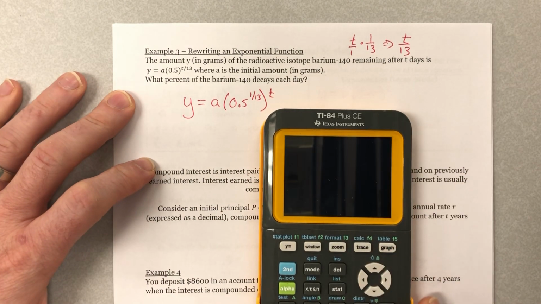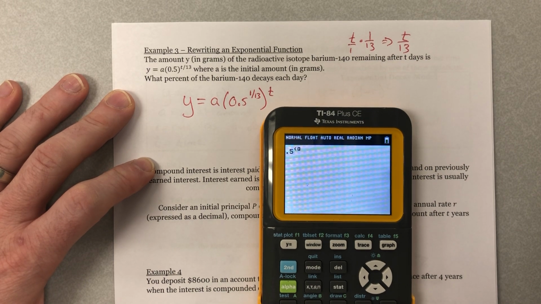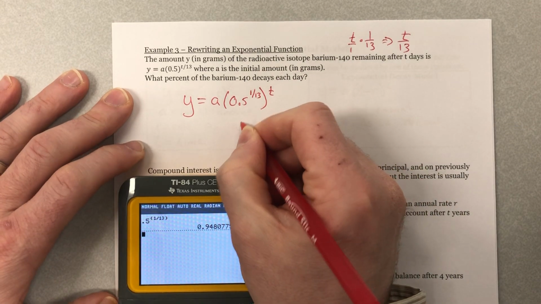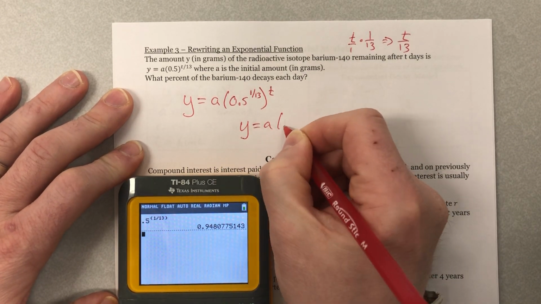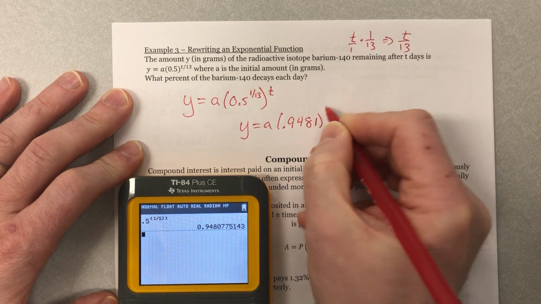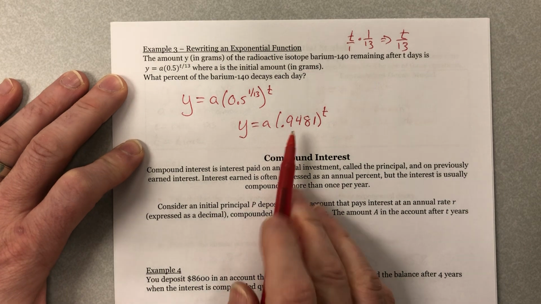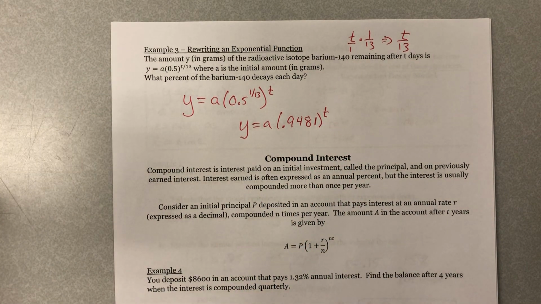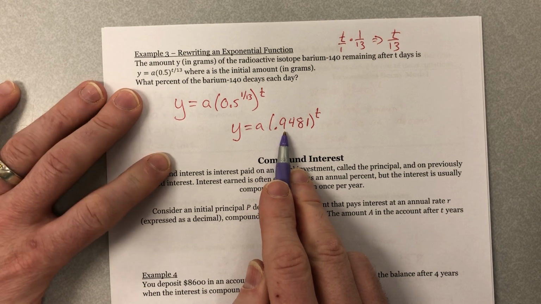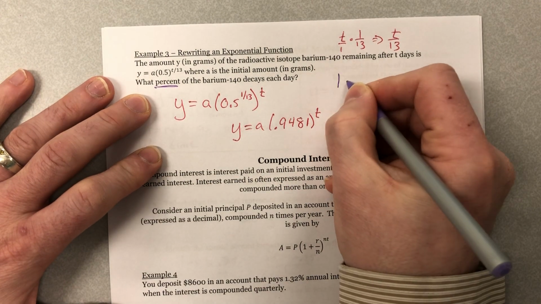So what I would need to do to get this value is 0.5 to the 1/13th. And notice here, I would get 0.9481, let's round to 4 decimal places, all to the T. So now we can see here, it's very similar to our exponential function model, that this number is less than 1, so it's decay. But they want to know what percent decays each day.